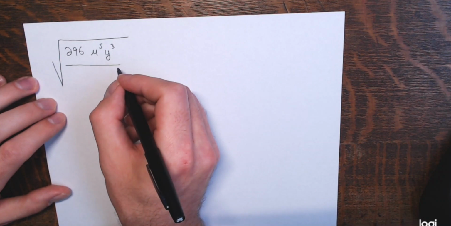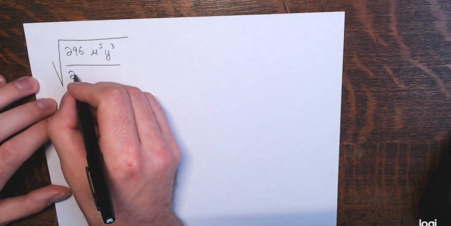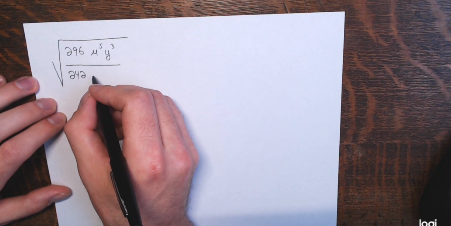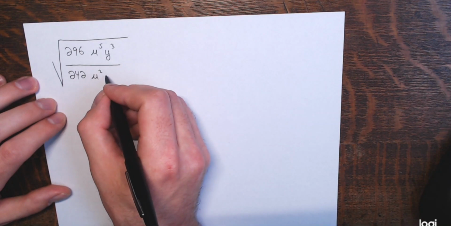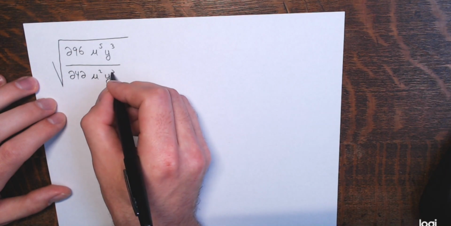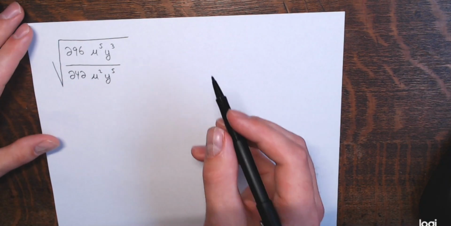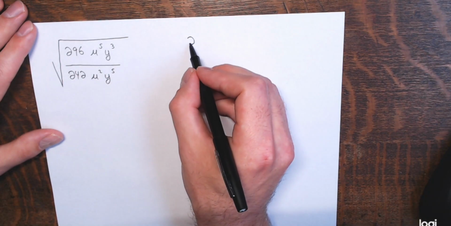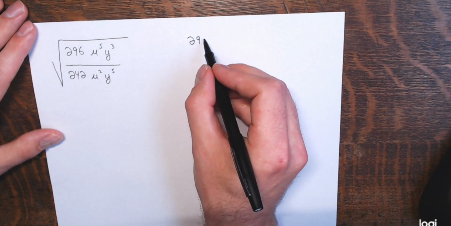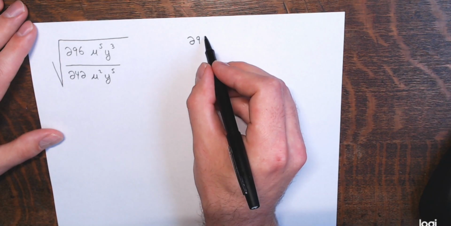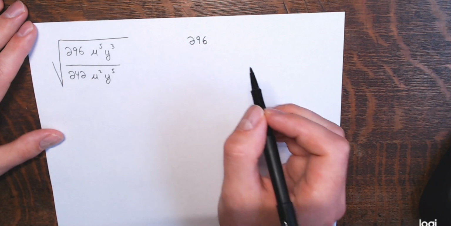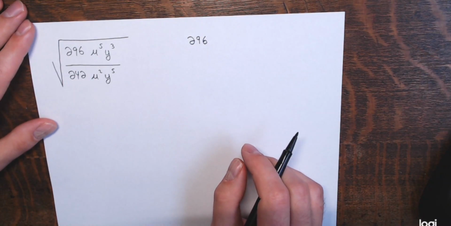and then 242, u squared, y to the 5th in the denominator. Alright, now 296, 4 times 75 would be 300.